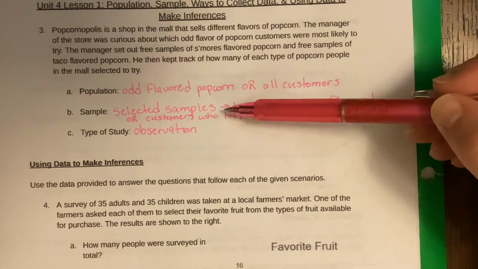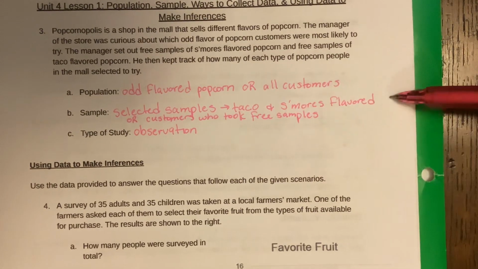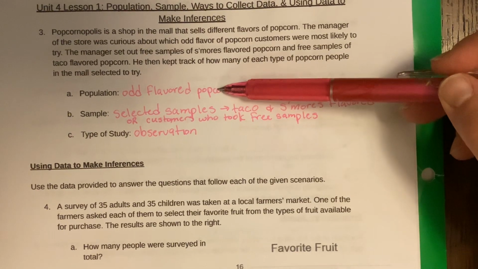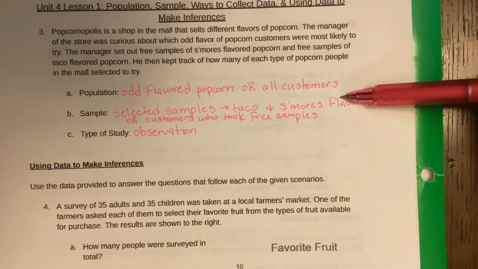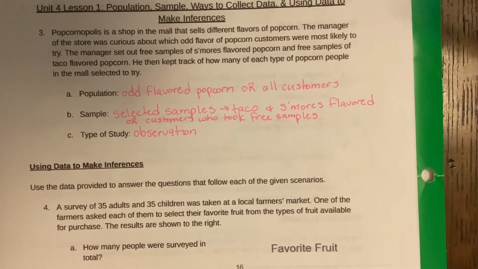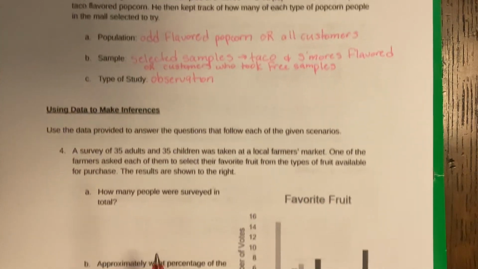So if you're going to say, for instance, that the selected samples, the random flavored popcorn here, is your sample, that means your population has to be the odd flavors of popcorn. You can't have popcorn as your sample, but then customers as your population, because those are two different things. Okay, so you have to be careful when you're doing that. And then you have 3 types of studies to choose from.